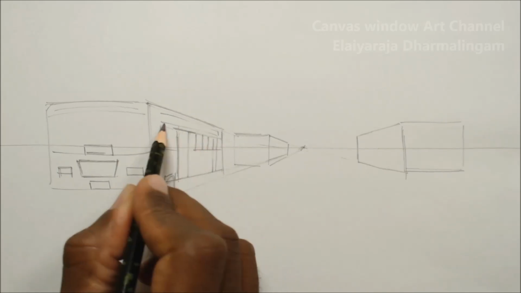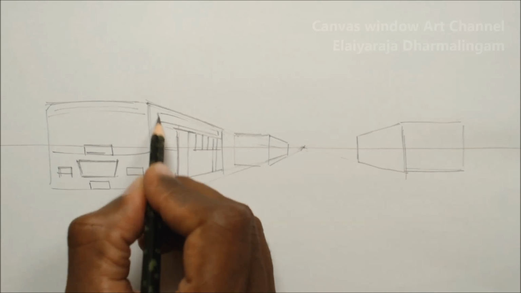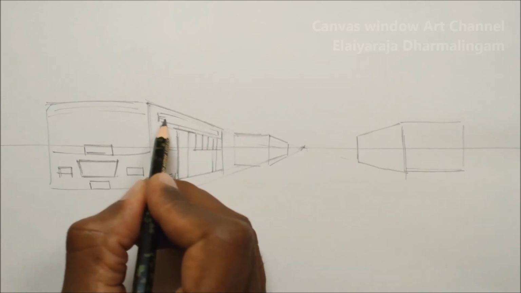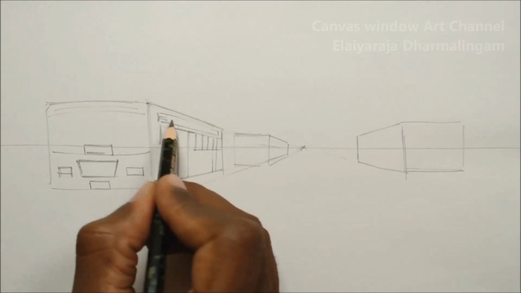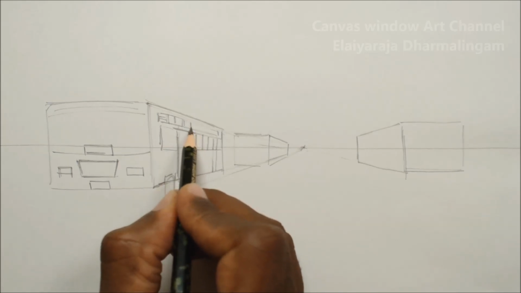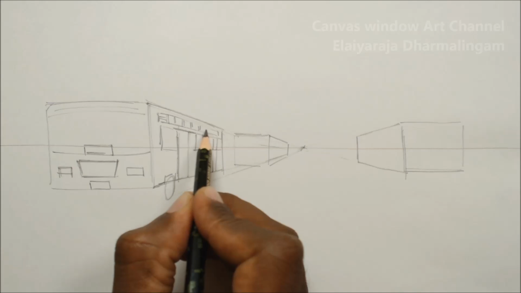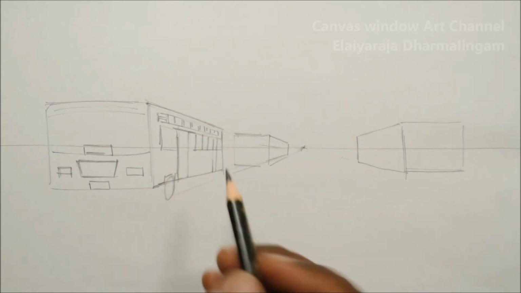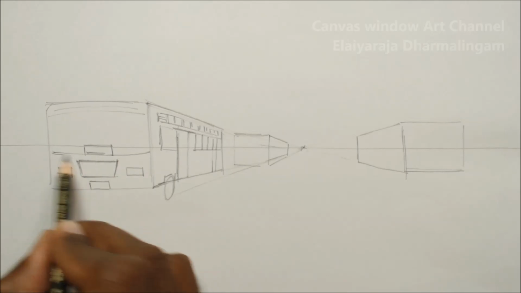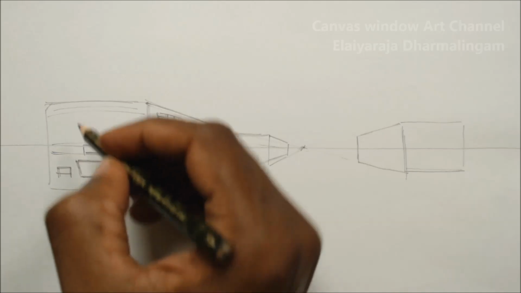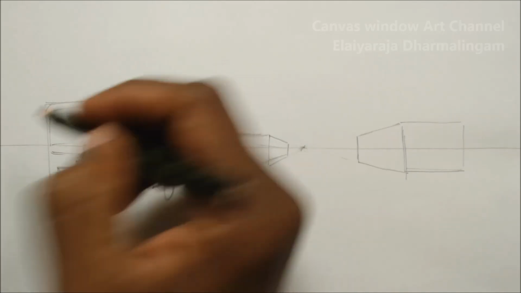Observation is very much important from surroundings, whatever vehicles, buildings or whatever is happening around you, so you should observe very deeply before drawing any picture. That is very important to an artist or a designer. Observing the surroundings is very important.